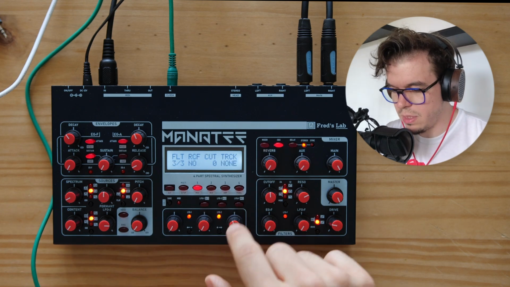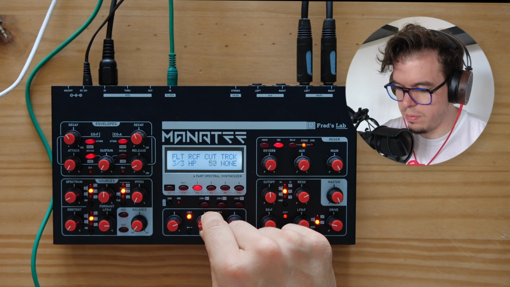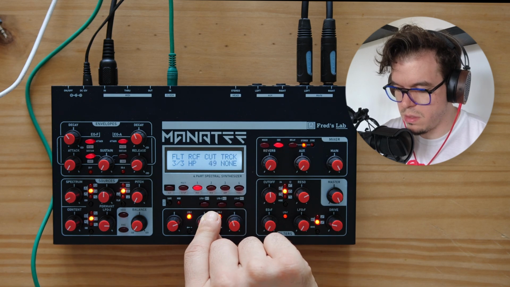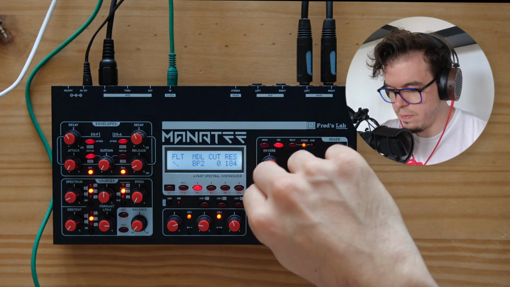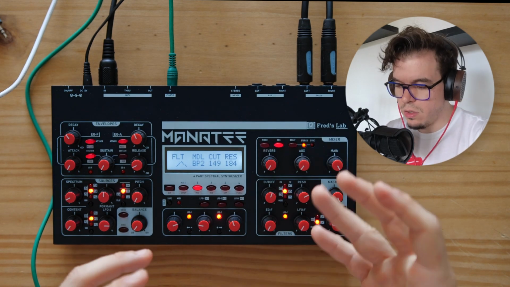So for that, I'm going to use the RC filter in here. I'm going to set it to high pass, just like so. Set it to maybe about like 50, something like that. Now I have this. Perfect. We took some of the excess low end out.